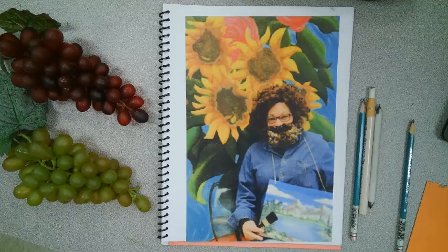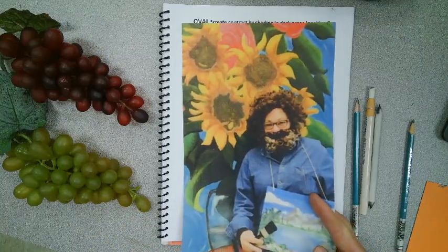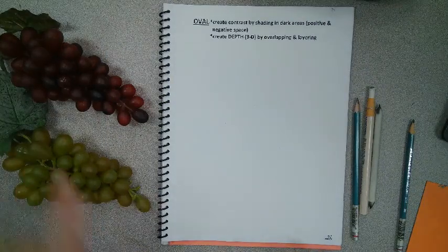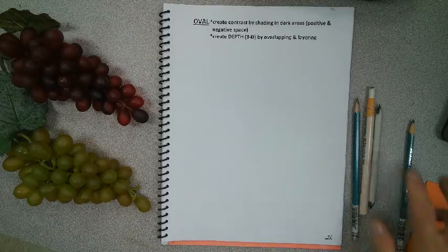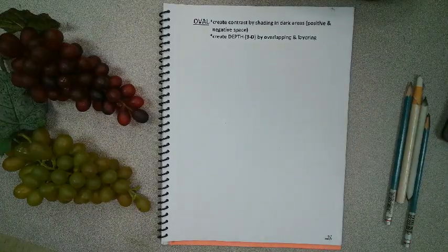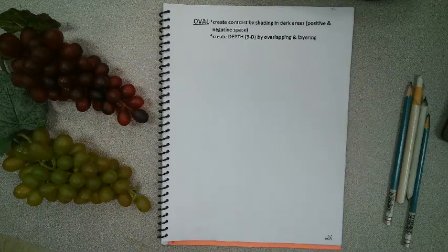Today we are on to page 21 in your sketchbook, and you will notice as I get set up, we will be doing the shape oval. One of the best lifelike objects I can think of to start with oval are bunches of grapes because they are made up of ovals.